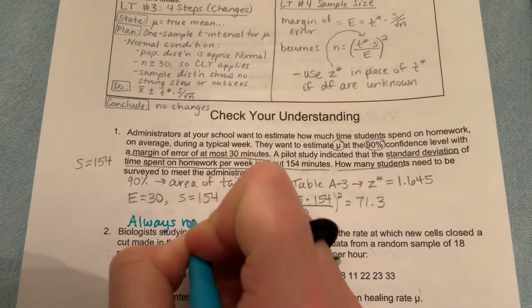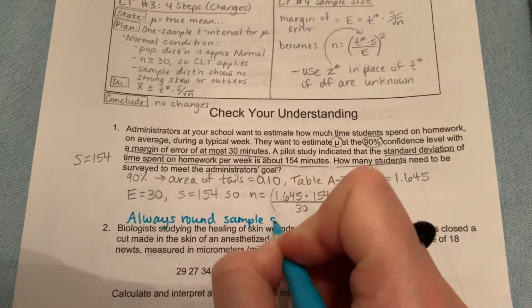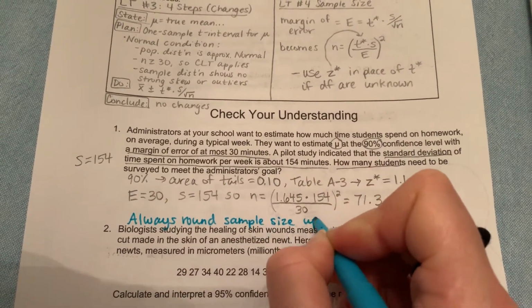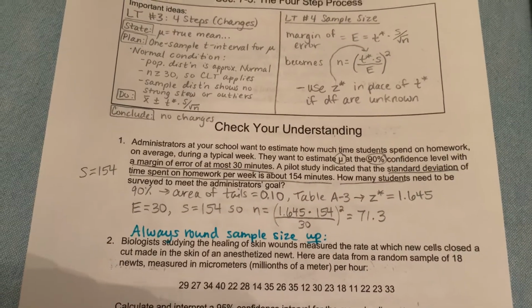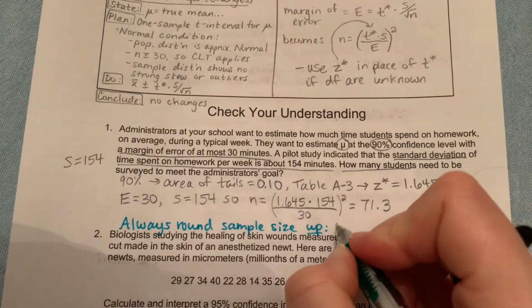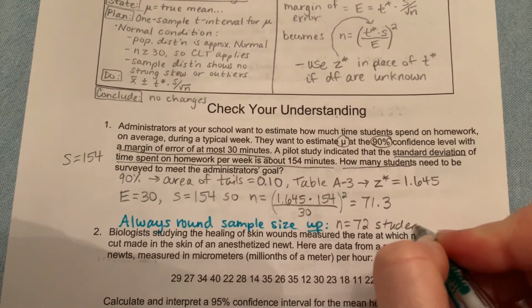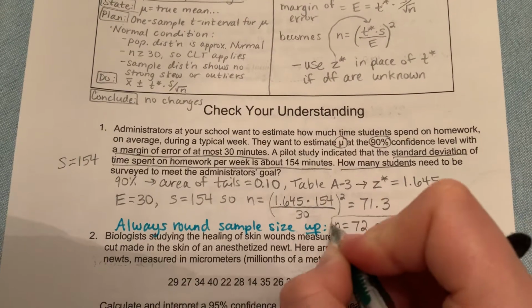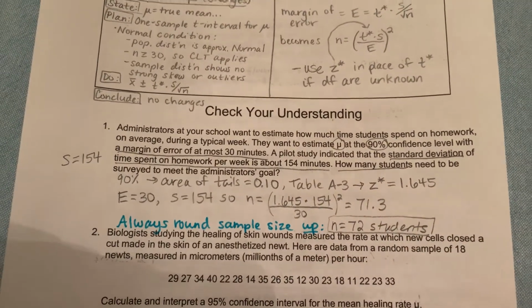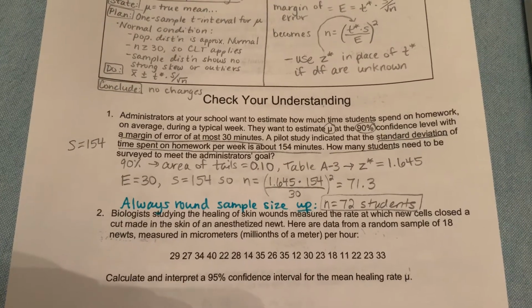Always round sample size up. Okay, so that tells us that we are going to need n equal to 72 students for this study to get the margin of error with the confidence level that they want. All right, so that's it for determining sample size.